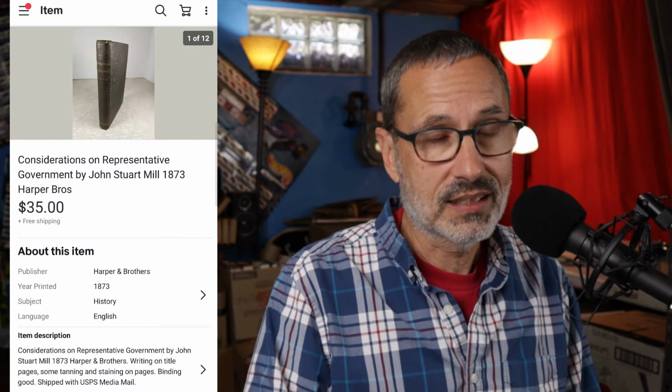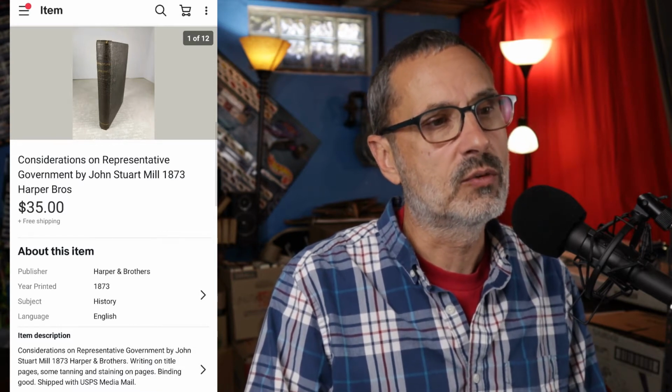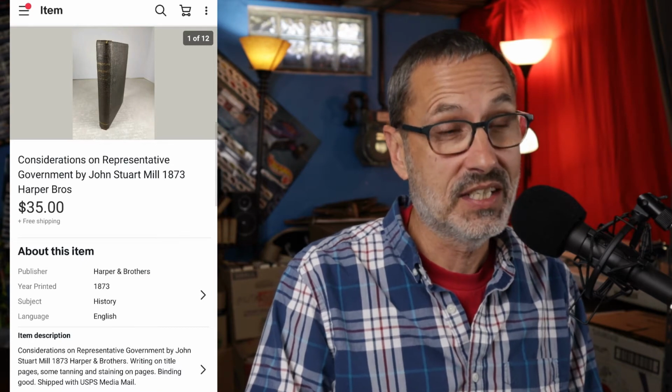More books. This is from the big 2,500 book lot that I just did. Considerations on Representative Government by John Stuart Mill from 1873. This is another one that, given its age, was in remarkably good condition. Brought decent money, $35. I own it for $0.25, so we will take that.